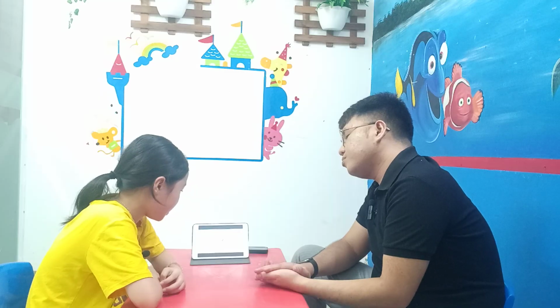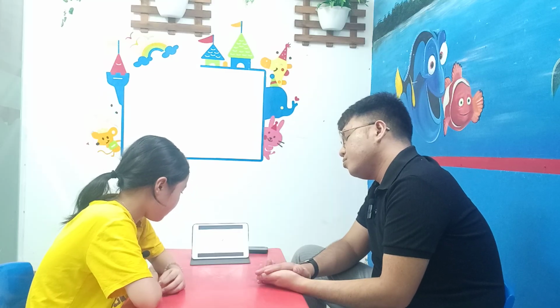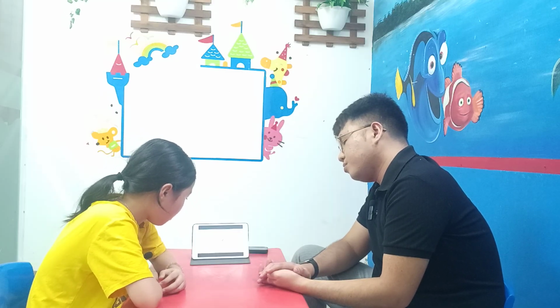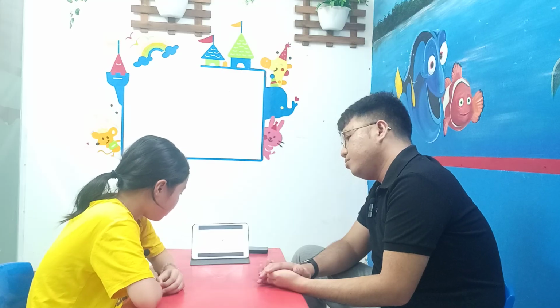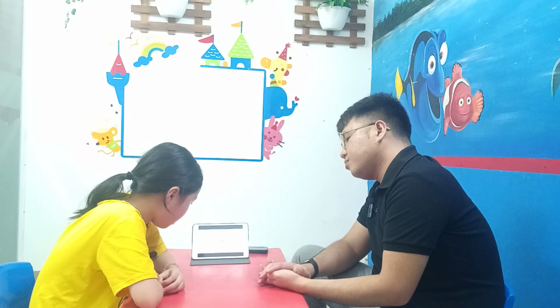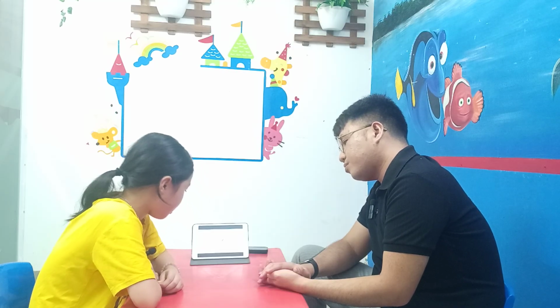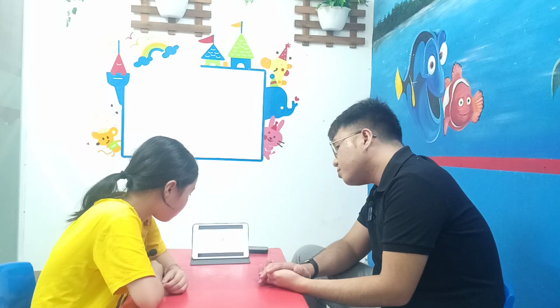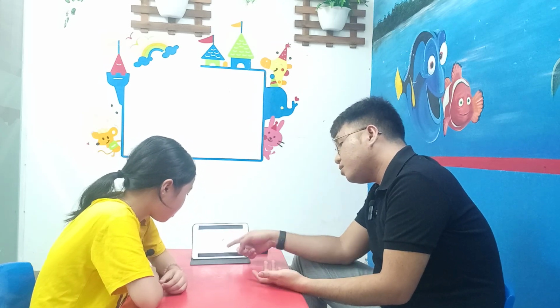In line 4, picture 3 is different because pictures 1, 2, 4, there is a circle. But in picture 3, it is a square.